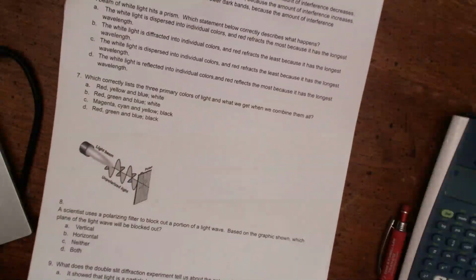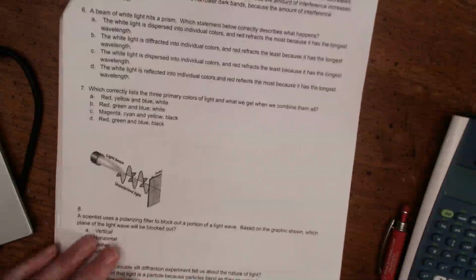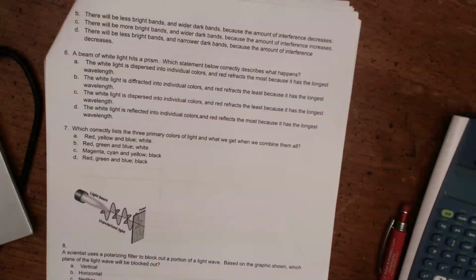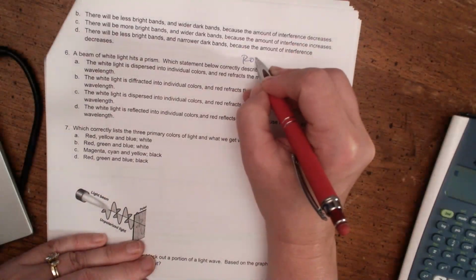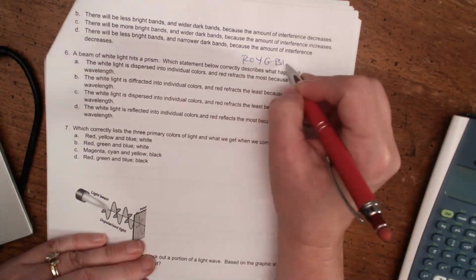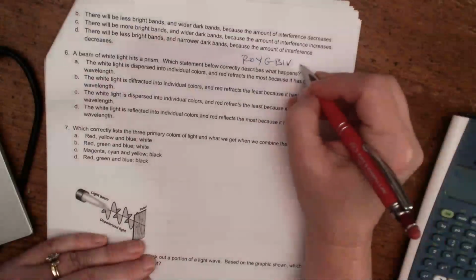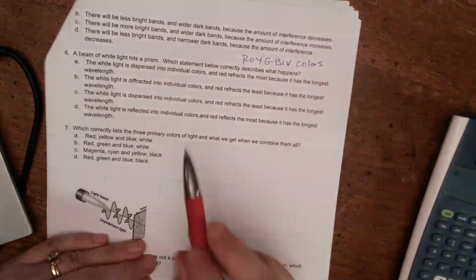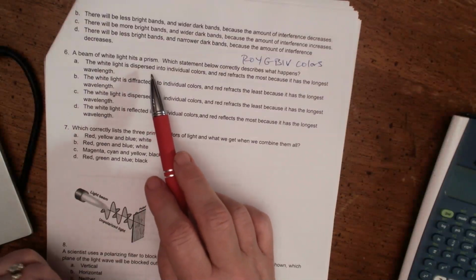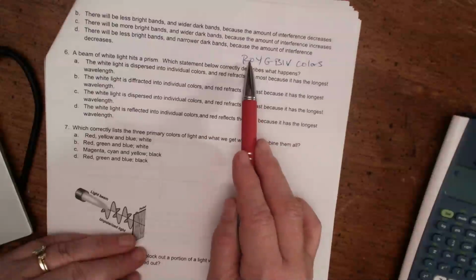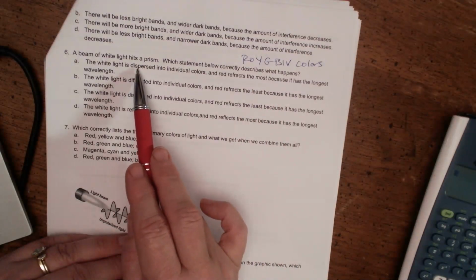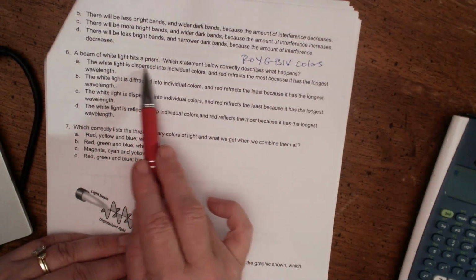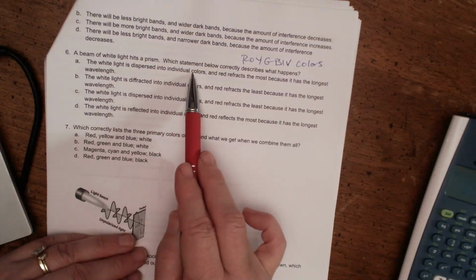Okay, a beam of white light hits a prism. What describes what happens? Remember, white light includes all of the colors of the visible spectrum, which is our ROY G. BIV colors. And so when white light hits a prism, the light's going to be broken apart into these separate wavelengths. That's called dispersed. Okay. So the light's going to be dispersed into individual colors.